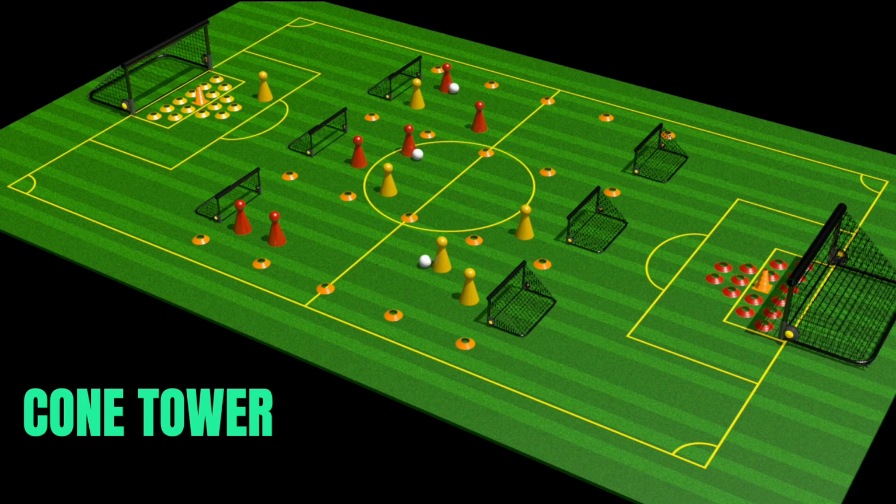So over the next few slides, I'm going to share some of my most enjoyable games that I think the children have a lot of fun with, and it does rely on less instruction. So this game here is called Cone Tower. The constraint-based game designed really by myself and a good friend of mine called Gareth Long.